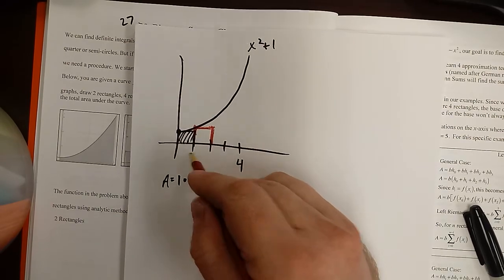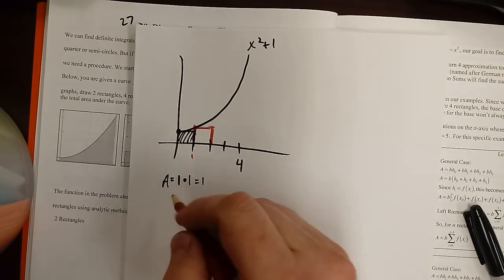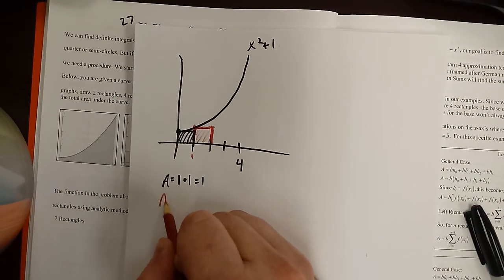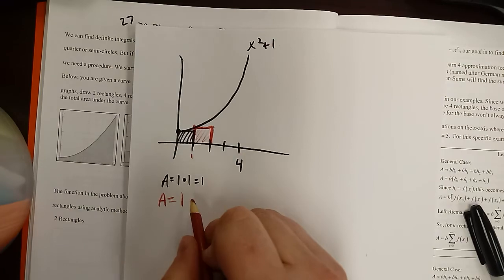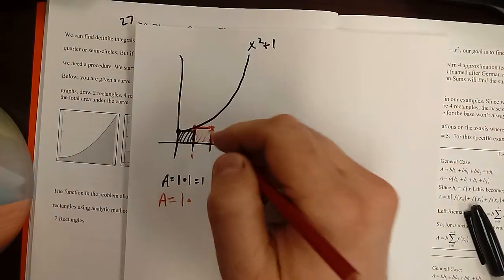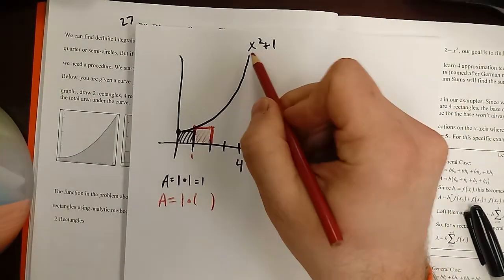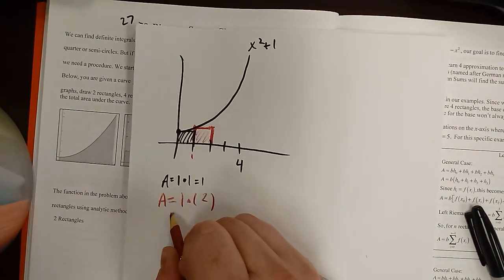We start at the x value 1. So let's talk about this rectangle. So its area is going to be, well, what's its base? Its base is 1 again. What's its height? Its height is going to be, well, whatever that y value is. To find the y value, I'll plug 1 in here. So 1 squared plus 1 is 2. So I get an area of 2.